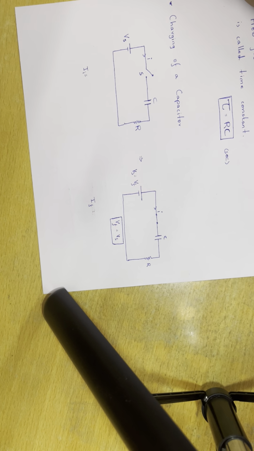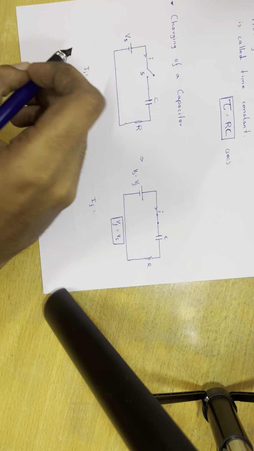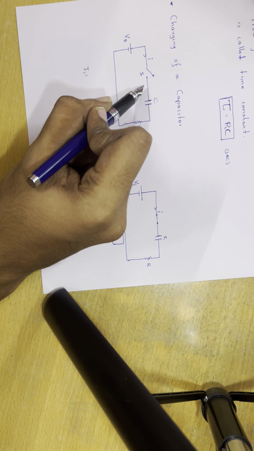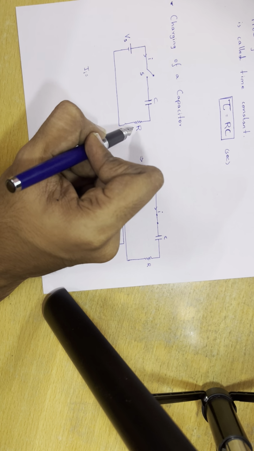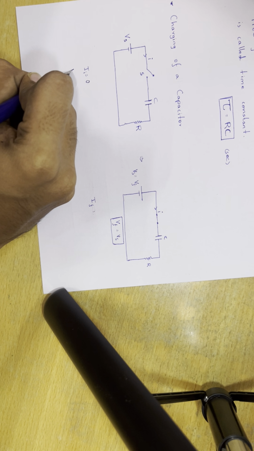For example, charging of a capacitor. Initially, since the switch is open, voltage will not pass through. The capacitor and resistance are connected, so the initial current will be 0, and the initial voltage will also be 0.